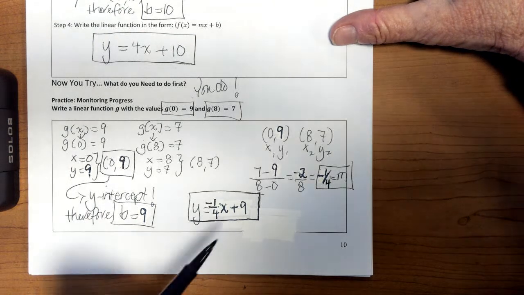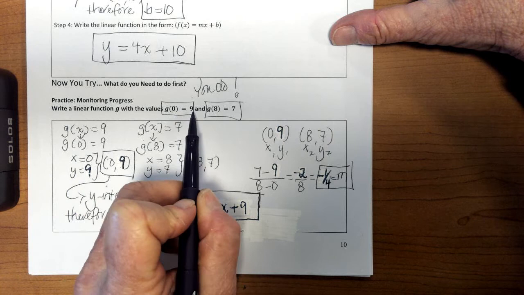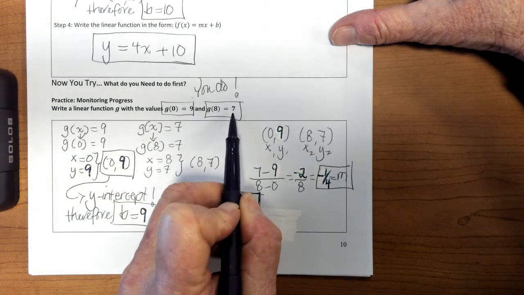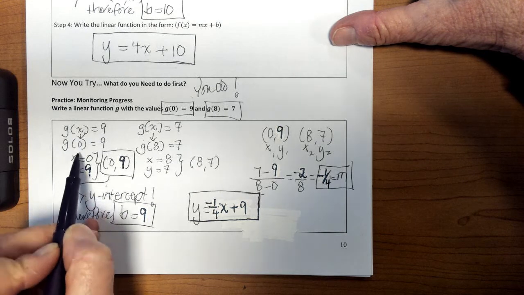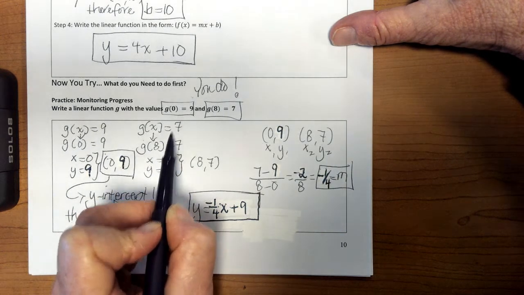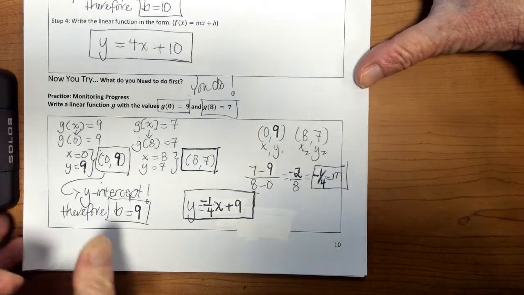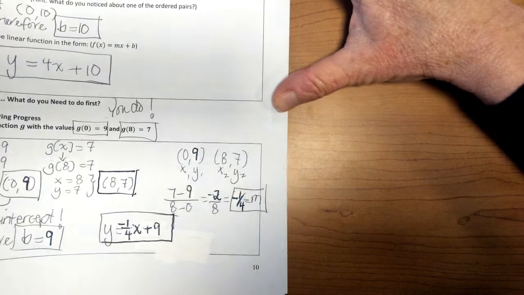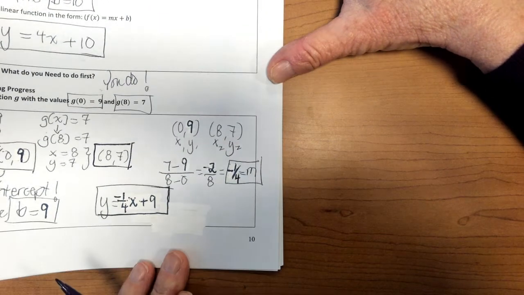So you're going to note that I have 0, 9 and 8, 7. You can see what I did right here is I have x is 0 and y is 9. I'm able to write my ordered pair. And then I did the same thing right here. Here's my second ordered pair. Over here, you'll note that I labeled each one of x1 and y1 and x2, y2.